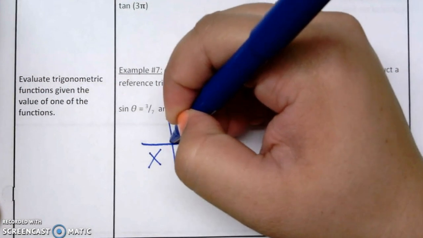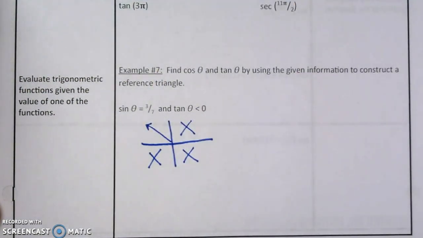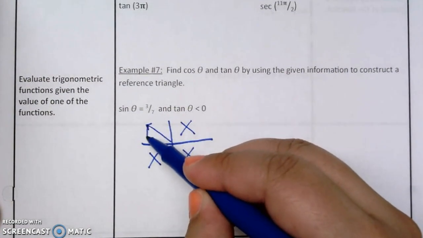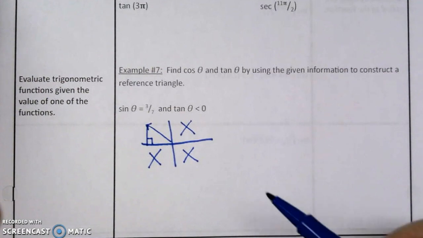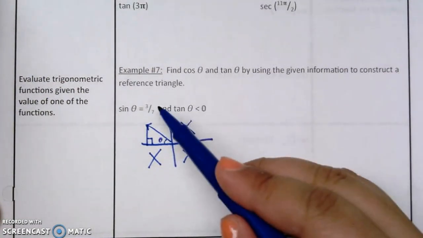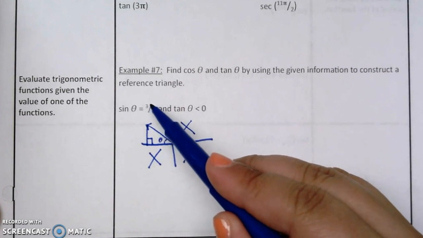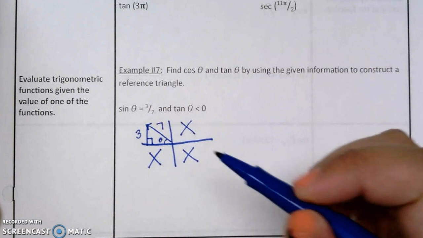So we can build our terminal ray here. And we know that our reference triangle is going to go from our ray to the x-axis. So there's our reference triangle. And if we have sine, where this is theta, sine is opposite over hypotenuse. So that would be 3/7.